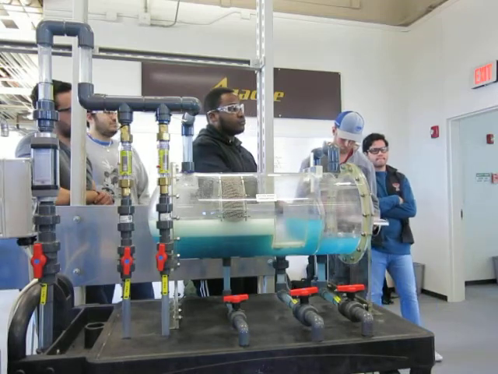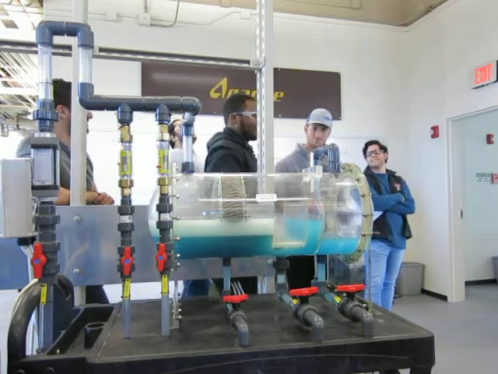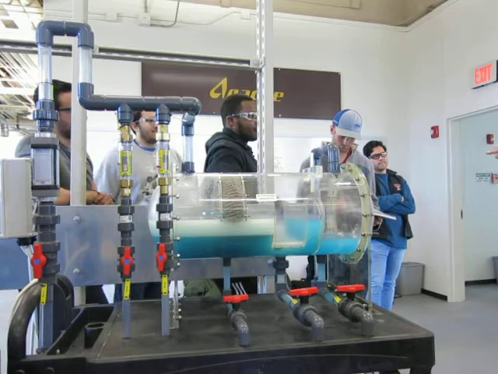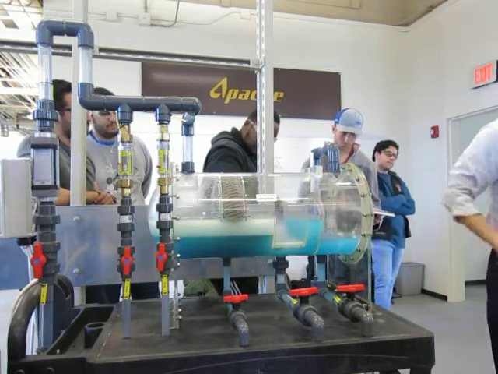Okay, what about malfunction? What about the weir height? The weir height over here, is it good or is it too low?